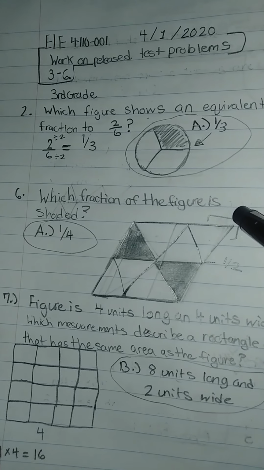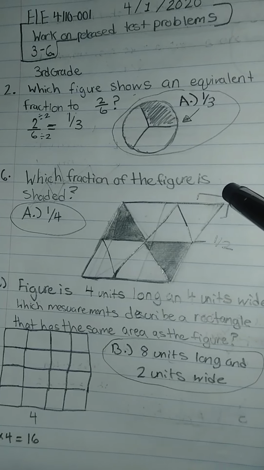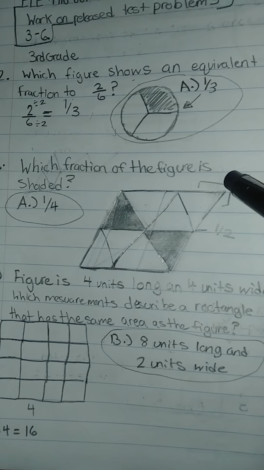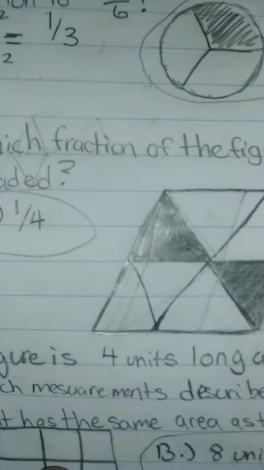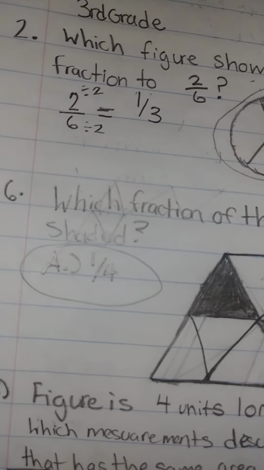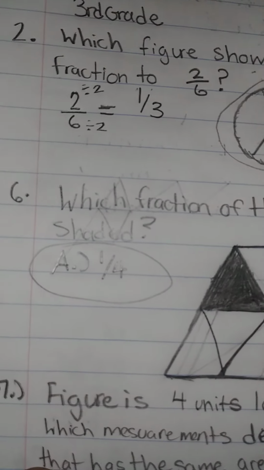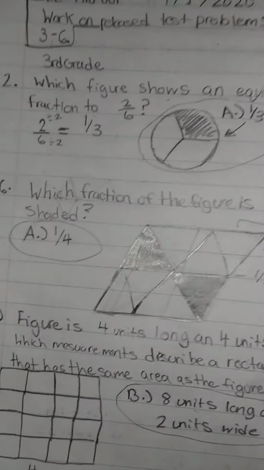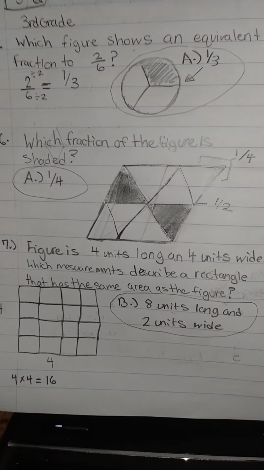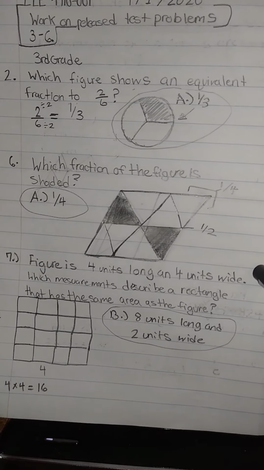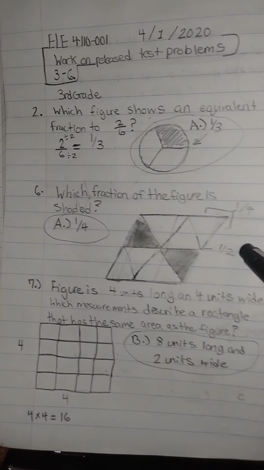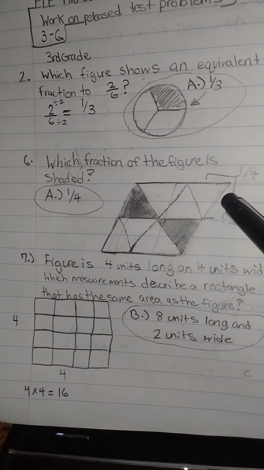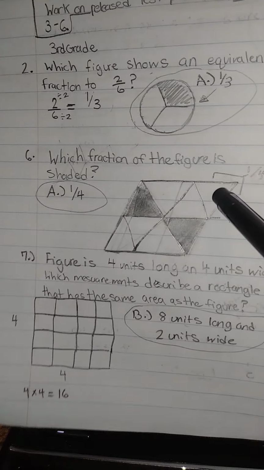For these problems, I worked on EOG release test problems from 3rd grade all the way up to 6th grade. And I chose problems that I thought would be difficult for me. So, on the 3rd grade test, I chose problems 2, 3, and 7.